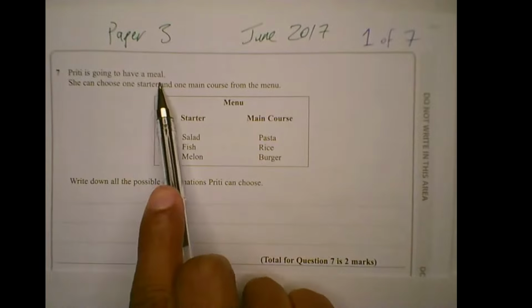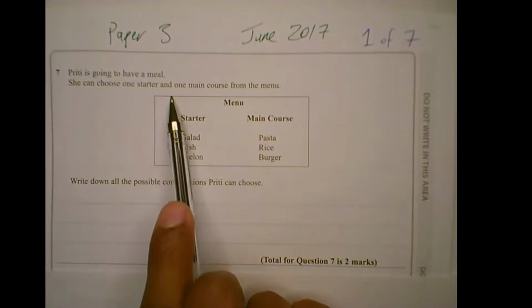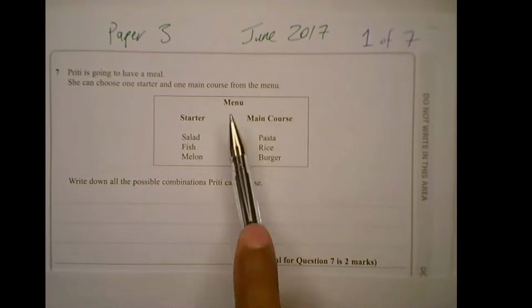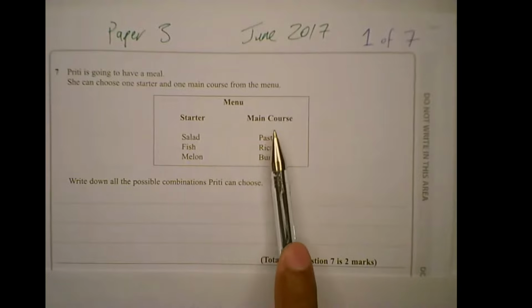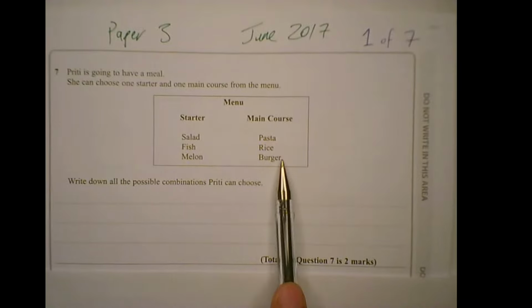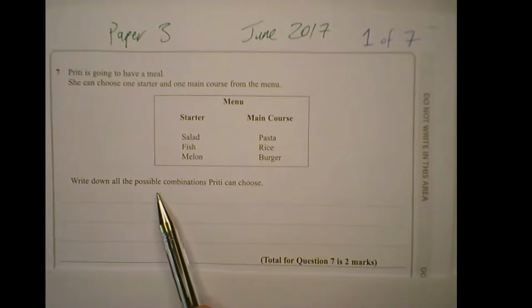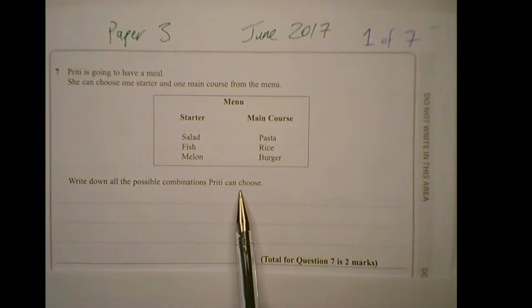Pretty is going to have a meal. She can choose one starter and one main course from the menu. So here's your menu. Starter is salad, fish, melon. Main course is pasta, rice, burger. Write down all the possible combinations Pretty can choose.